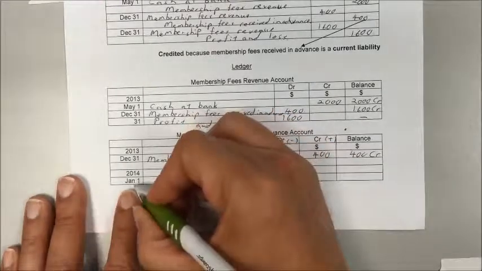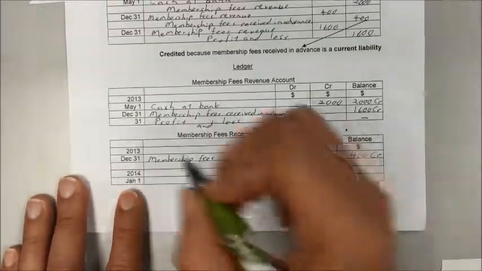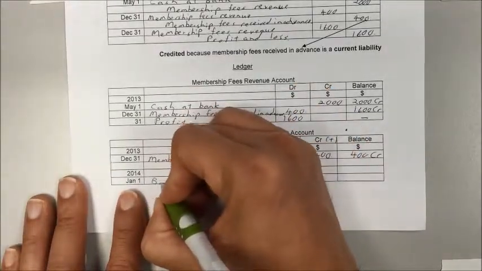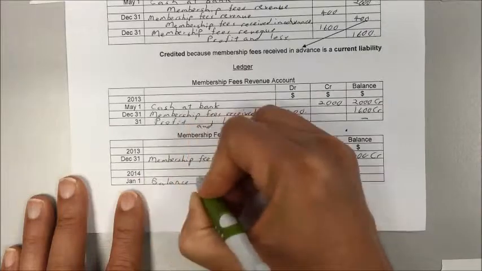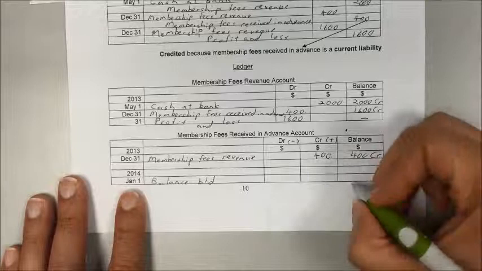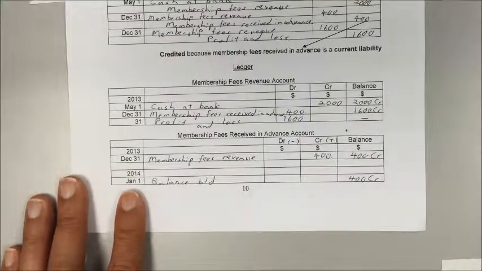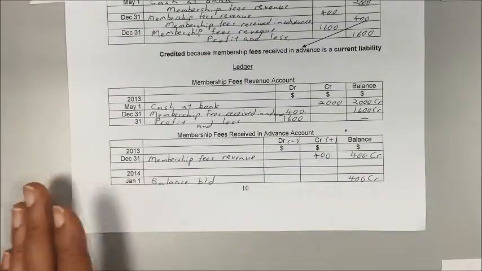Now in the following year, which is 2014, we have a balance brought down. So we write the following year. For this case, the beginning is 1st of January, and we write balance brought down of 400 credit. Now for balance brought down, there should be nothing in the debit and credit column.